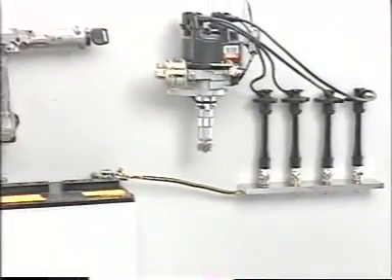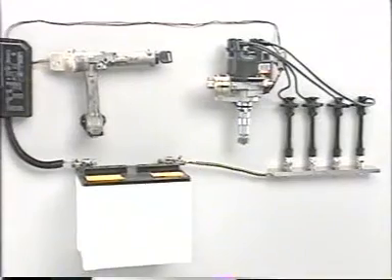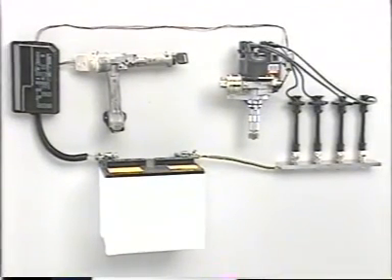Spark plugs require a high voltage of more than 10,000 volts to generate sparks, but as we have seen, the vehicle's only source of electrical power is a 12-volt battery. So how do we generate a high voltage from a 12-volt power source? Let's explain.